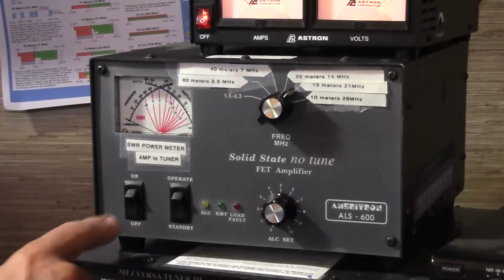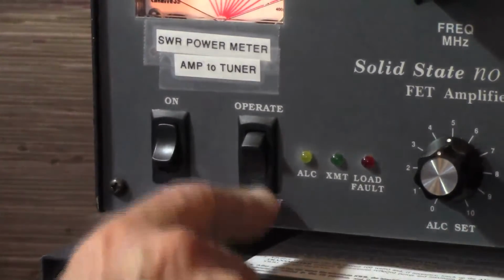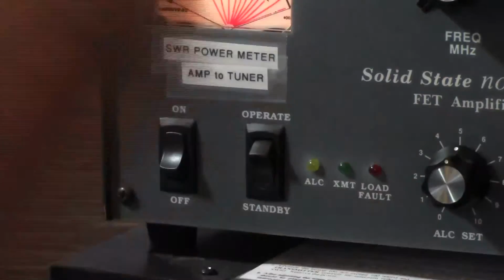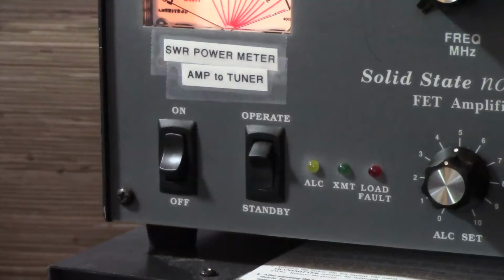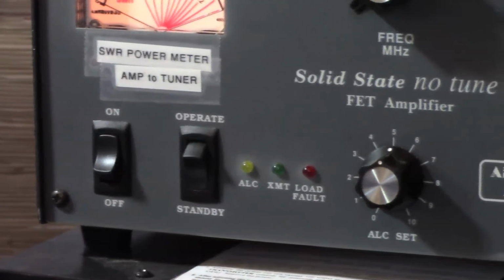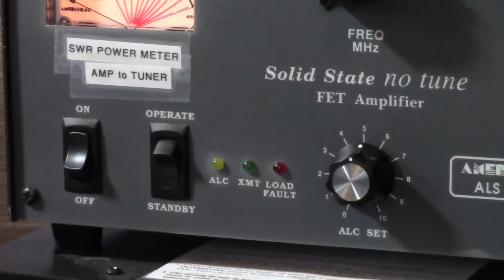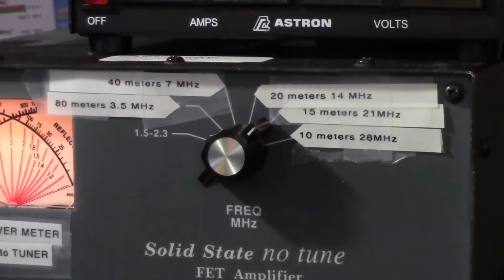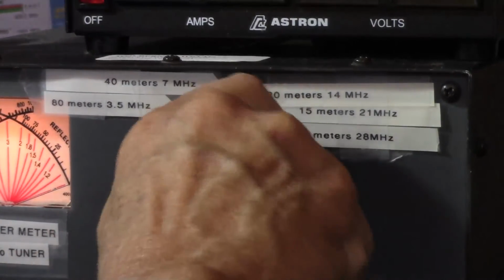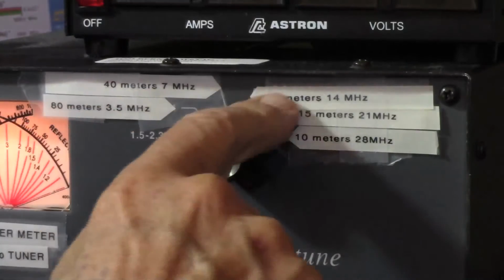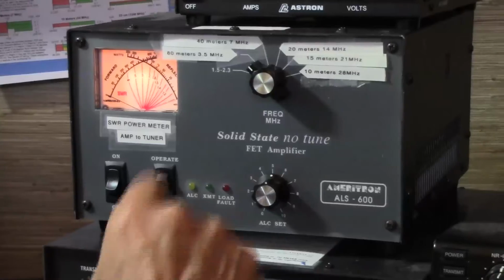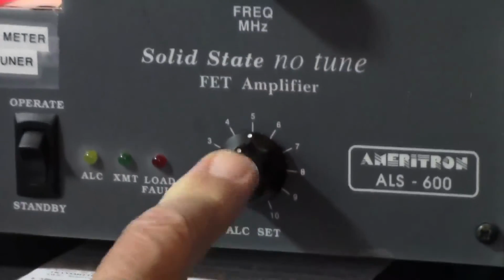Now we're going to go to the amplifier and turn it on. You want to have the standby button pushed down here, because you don't want to fire it up yet until you get things ready. The frequency button here has to be changed every time you change bands using this, and we're only going to use 80, 40, 20, 15, and 10 meters, and they're all marked with these little arrows. The ALC button down here should just be left at 5.